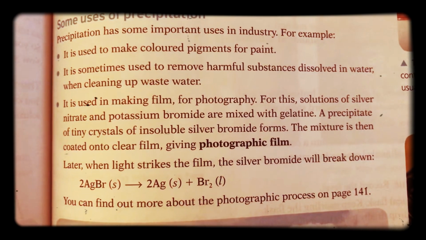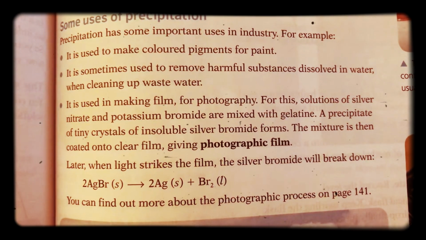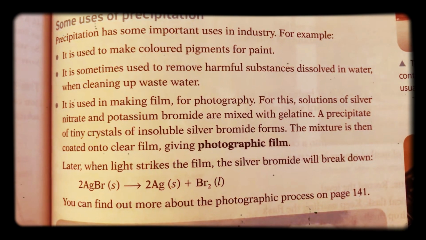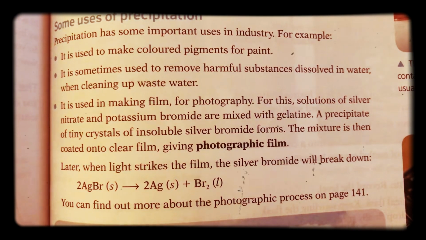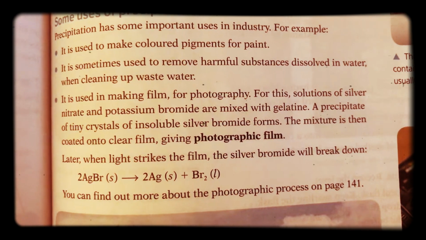Good old-fashioned photography used precipitates of tiny crystals of insoluble silver bromide. The mixture is then coated onto clear film, giving photographic film.